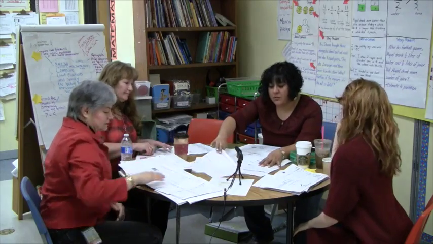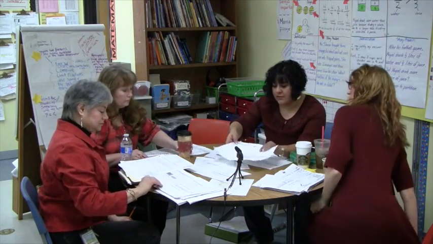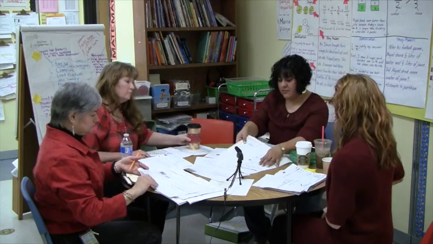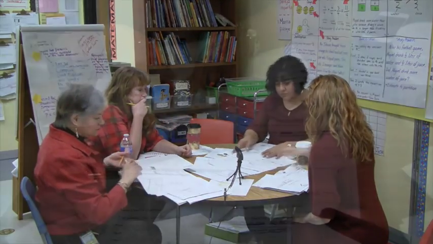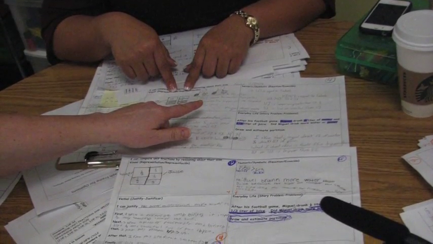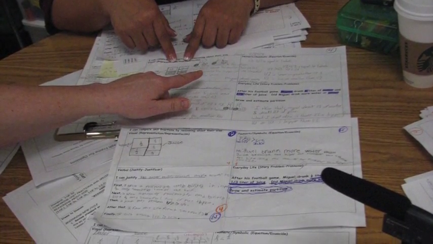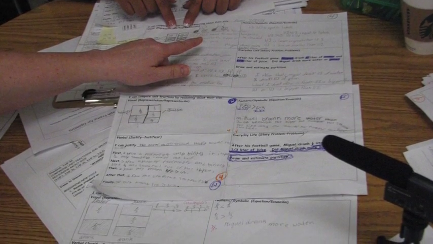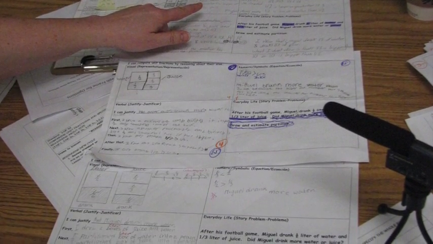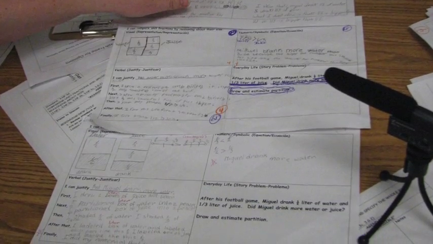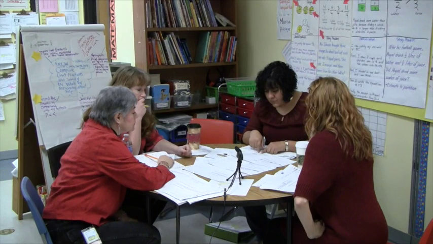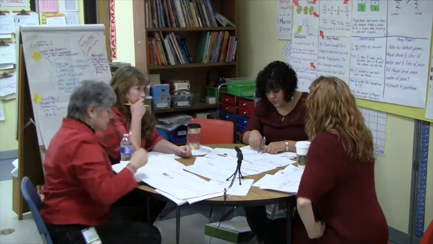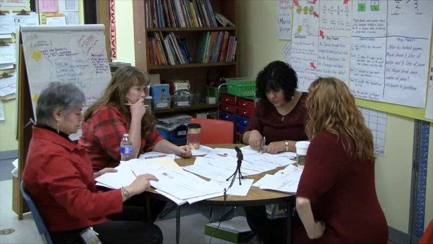So can we agree on one that we can show the kids that this is what we're expecting in a 4-square, even though we know we still have to intervene on some parts? So let's look first at the visual representation. Yeah, mine was really simple. It just was the basics. He didn't use a number bond, which I've been telling the kids they could use if it makes sense with the story problem.